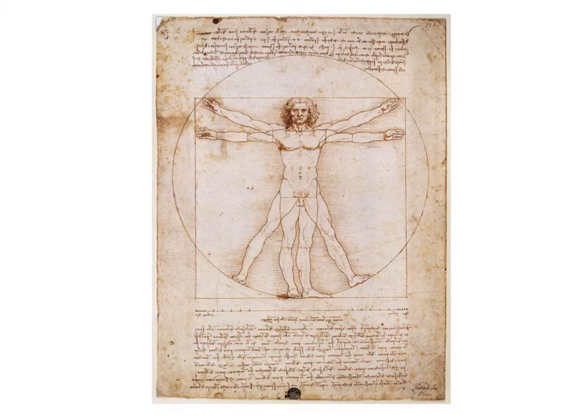Number 2, we're going to explain the relationship between anatomy and physiology. Number 3, we're going to identify the major levels of organization. And number 4, we're going to identify the 11 organ systems of the human body and contrast their major functions.